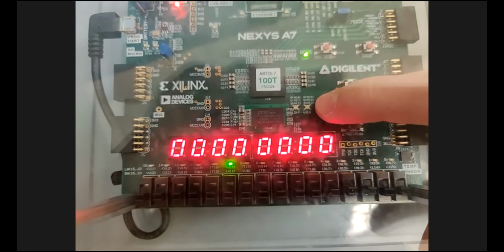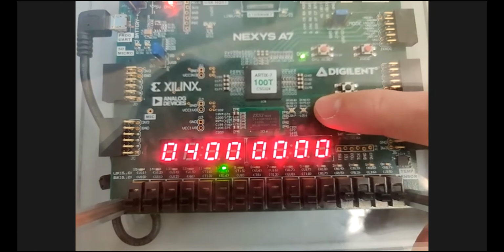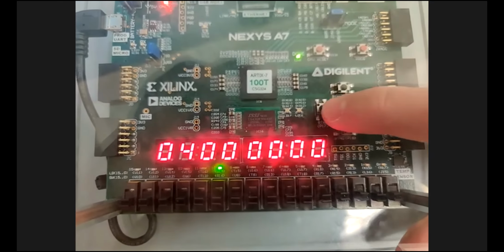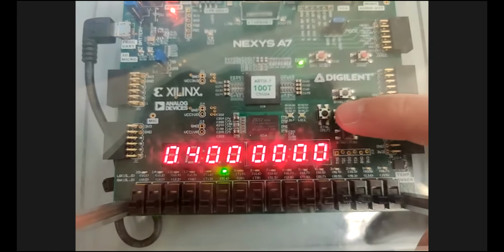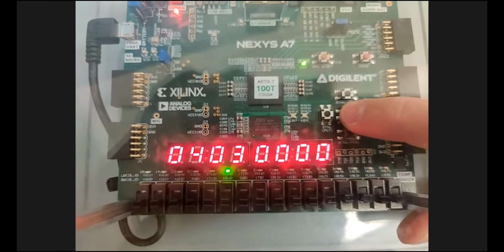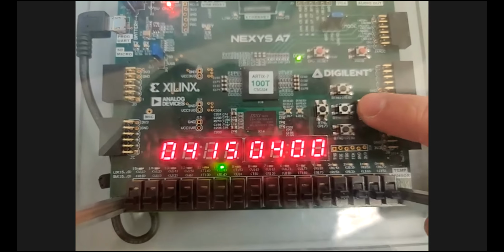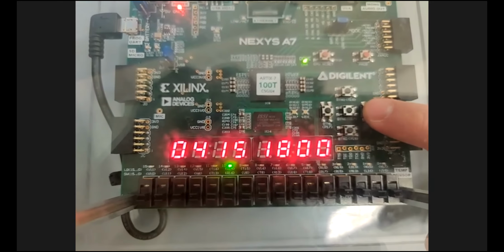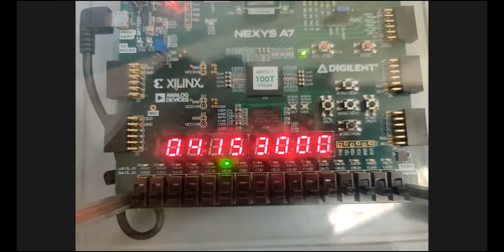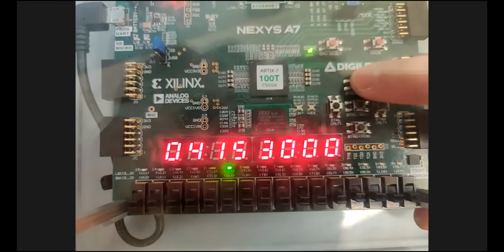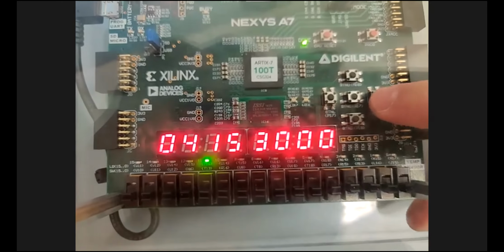So I can do, for example, 4 hours. Currently it's at standard time, so the time is 4 a.m., and the minute is 4, 15 seconds. I will set it up to 30. After the current state, when I click again, we go to alarm set.